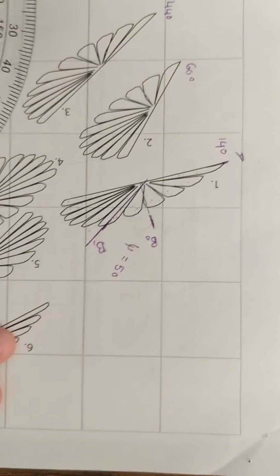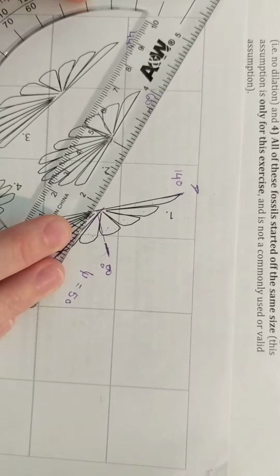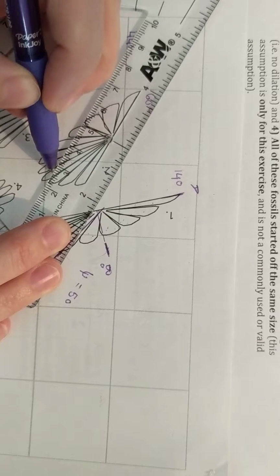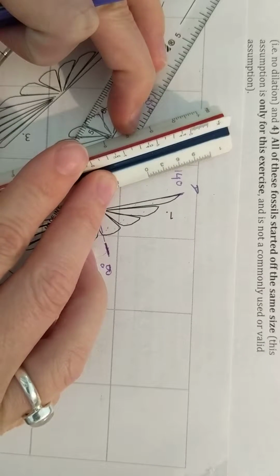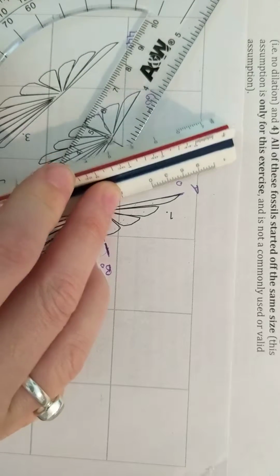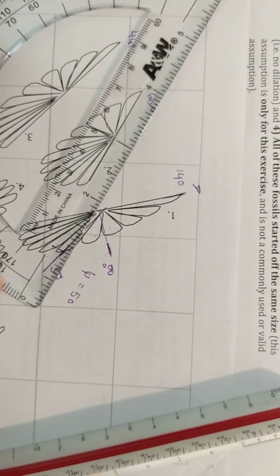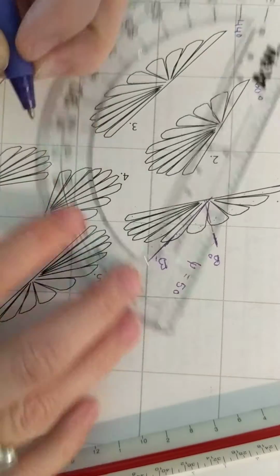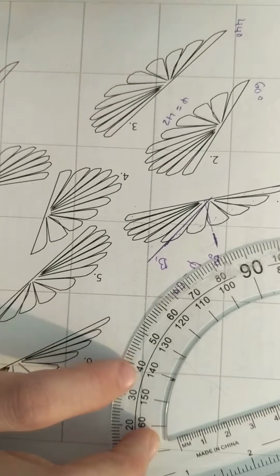All right, so then our next one, if we go to 2, again, we line it up to the center of the fossil, go over 6, so 1, 2, 3, 4, 5, 6. So we want the middle of this one. Bring our ruler here. We go to here. So this is going to be 10, 20, 30, 42. Our theta, or our trident here is going to be 42 degrees.